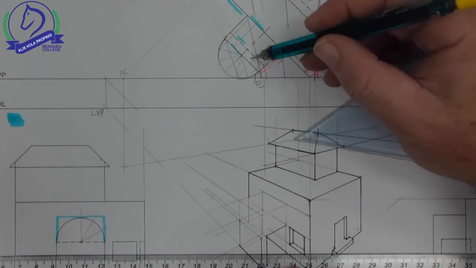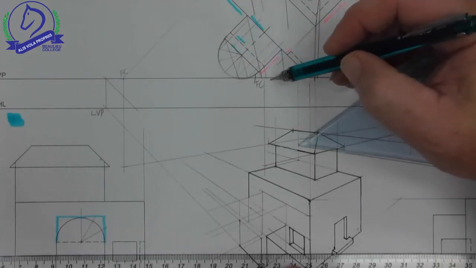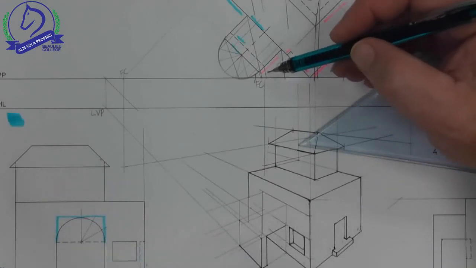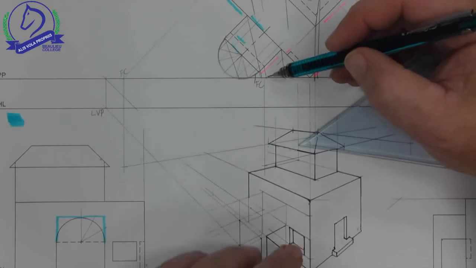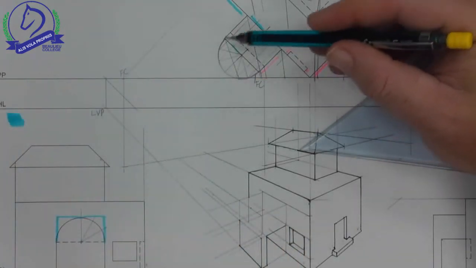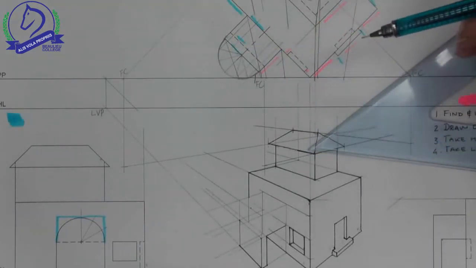Now what I'm going to do is I'm going to create a false center for this front edge. I'm going to project it to the right here, because that way I can take the heights and project them to my left vanishing point, instead of if I took them here I would have to take each individual side.